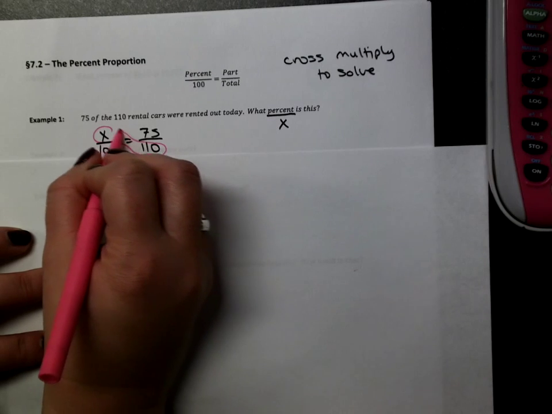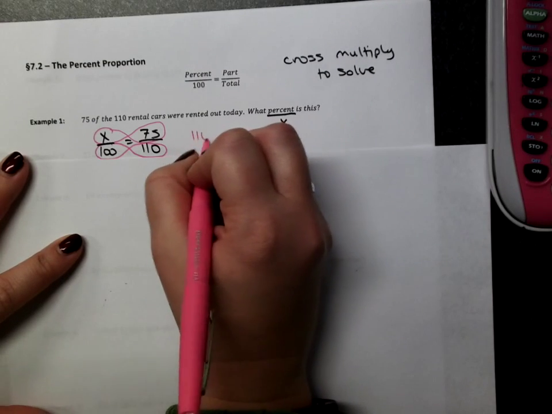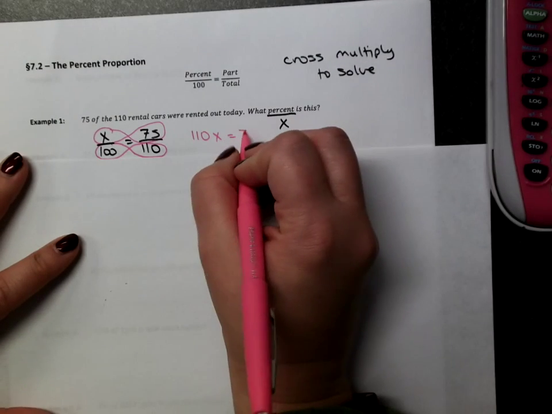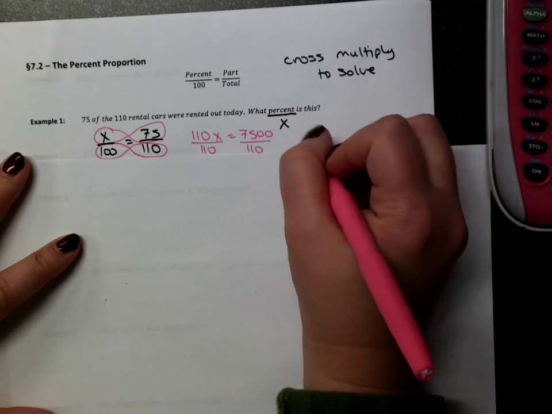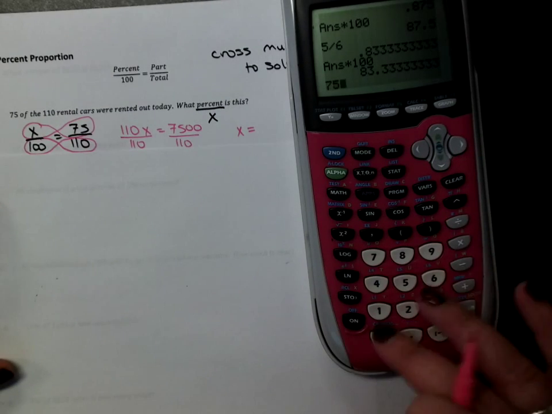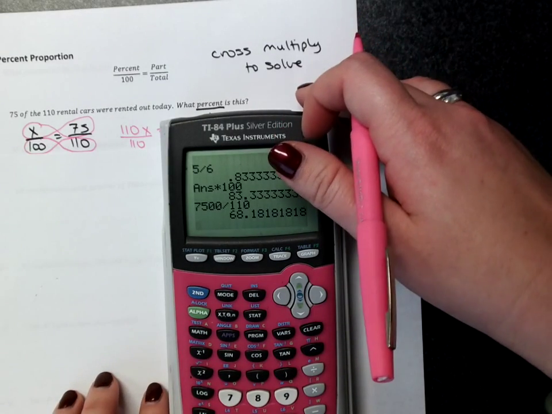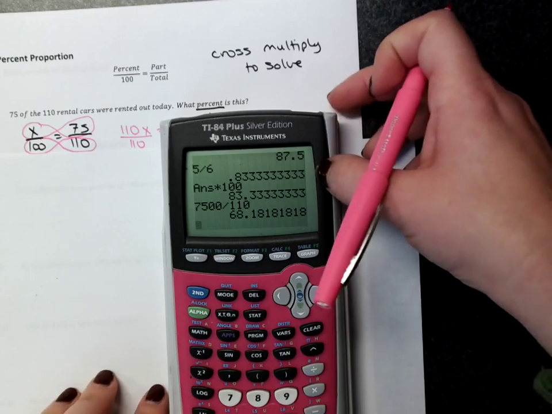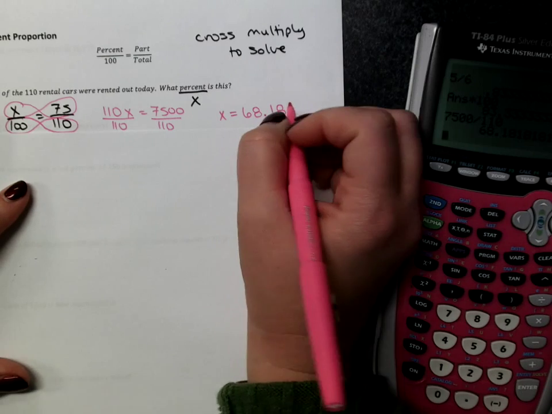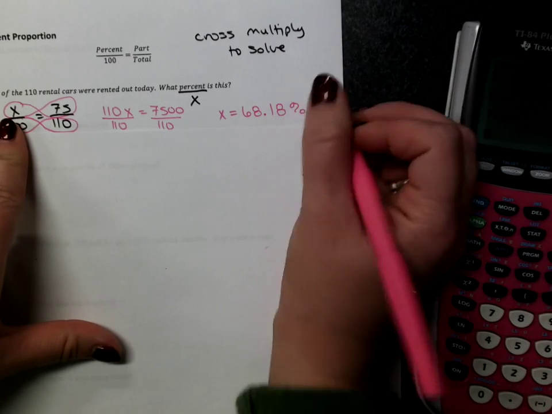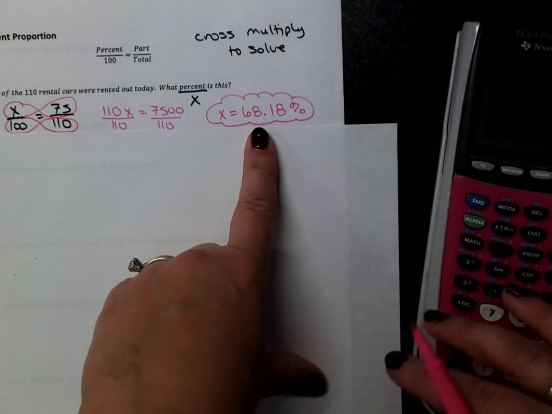x times 110, and then 100 times 75. That's going to give me 110x equals 7,500, and x equals 7,500 divided by 110. There's my answer. I'm going to round that off. It will again specify how to round on your homework. I'm going to make that 68.18. Now remember, we're answering in percentage, so we have to have the percentage symbol behind our answer. About 68%.